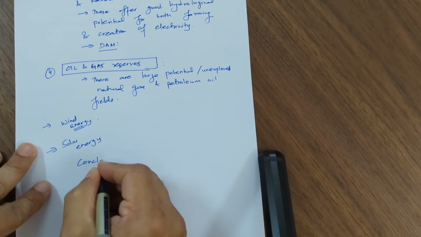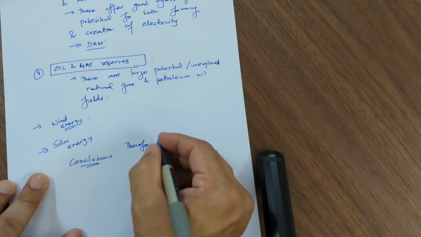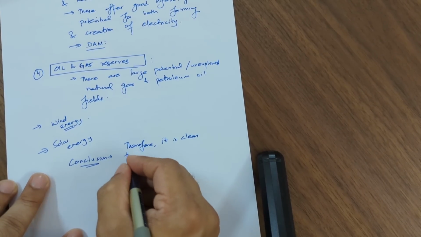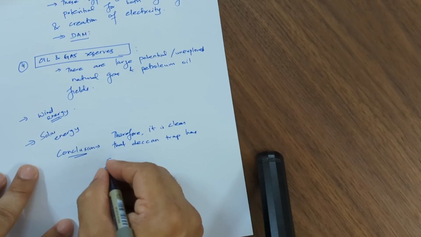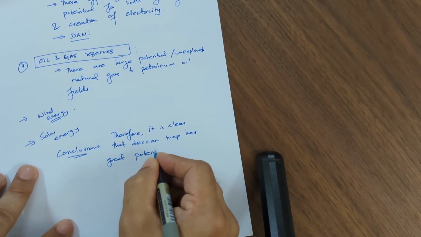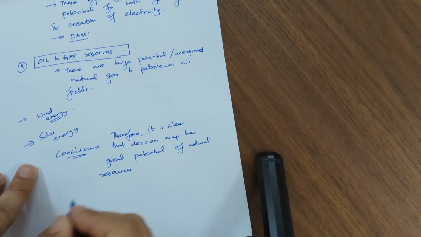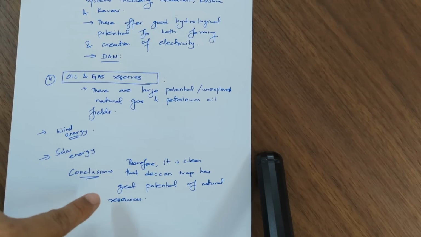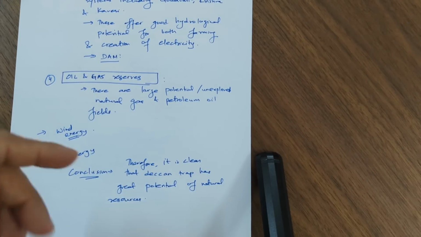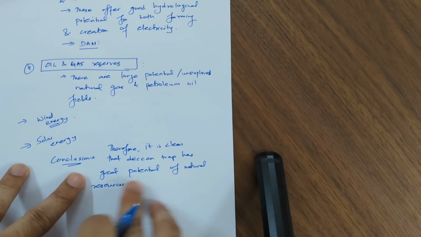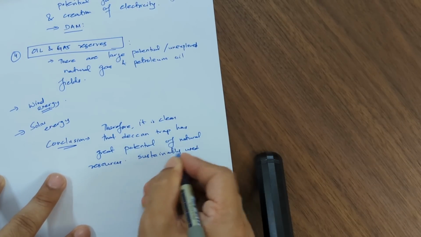In conclusion, you can simply write, therefore it is clear that Deccan Trap has great potential of natural resources. Simple. What else could you put here? If there is a government scheme, obviously, which wants to exploit these resources, sustainably develop these resources, you can put that also, or you can put, therefore it is clear that Deccan Trap has great potential of natural resources which can be sustainably used for development of this region.